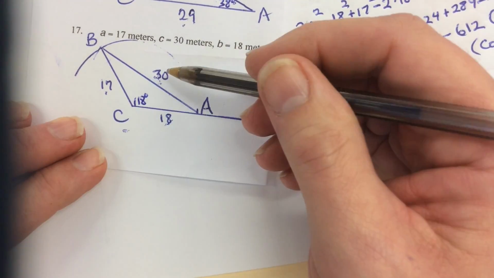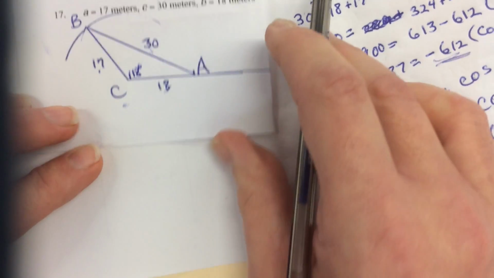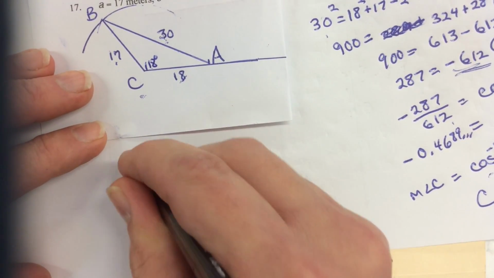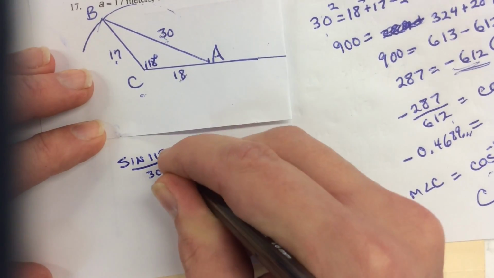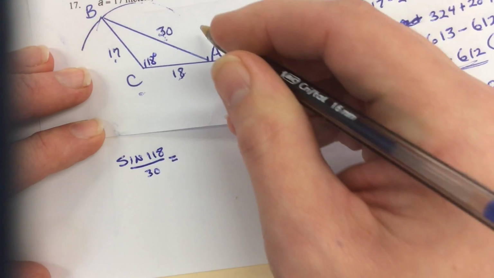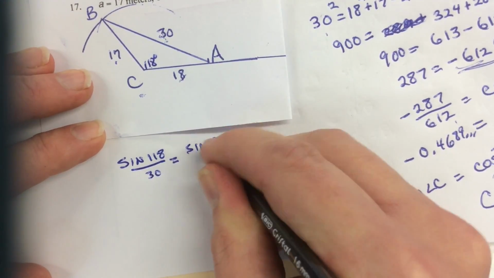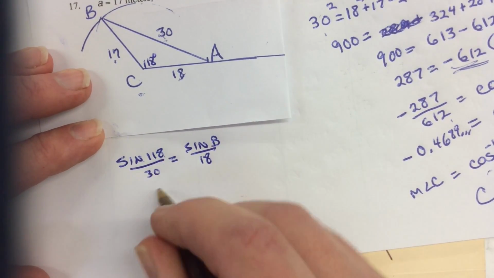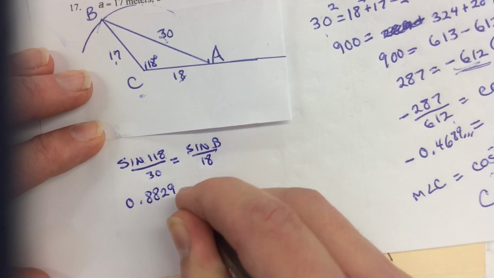If C is now 118 degrees, now we have enough information so we can use the law of sines. The sine of 118 over 30 has to equal, let's take this one, the sine of B over 18. Now the sine of 118 is 0.8829.